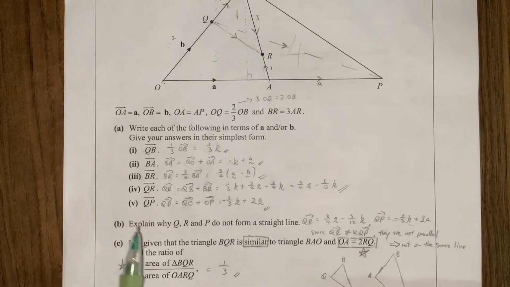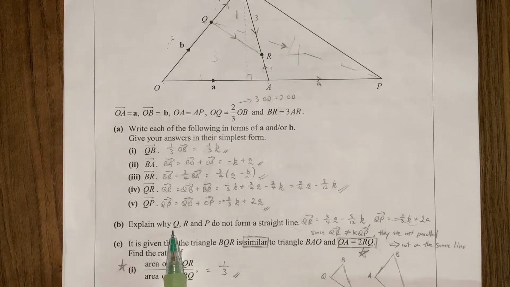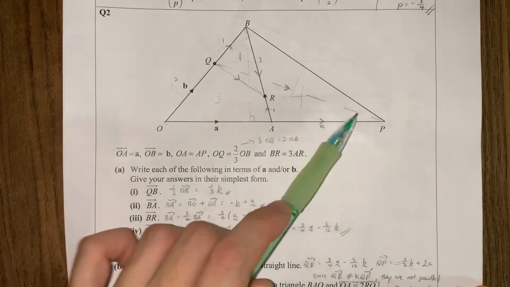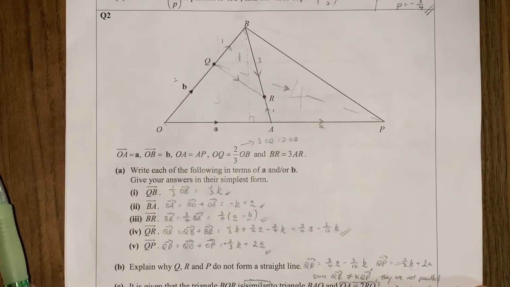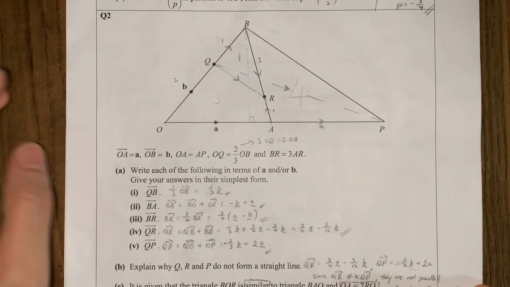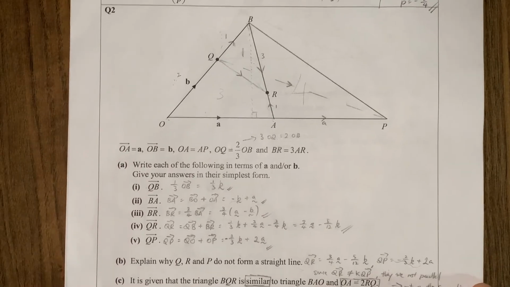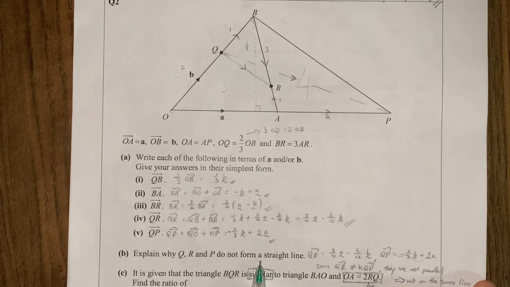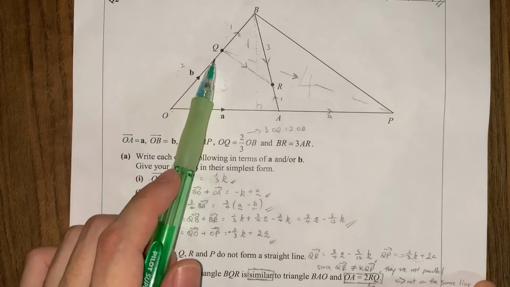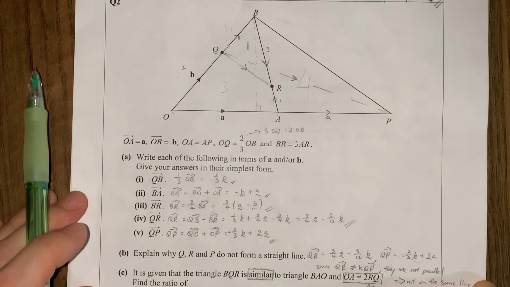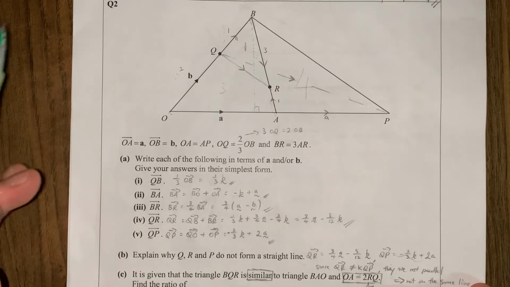Okay, so next, it carries on. They ask you why QRP does not form a straight line. So where are they? So it's this, and this. So the only thing you need to know is if the 3 points are on a straight line, the vectors are parallel. And they already clearly tell you they are not on the straight line. So you know that QR and QP are confirmed not going to be parallel. It's just a matter of how you show it only.